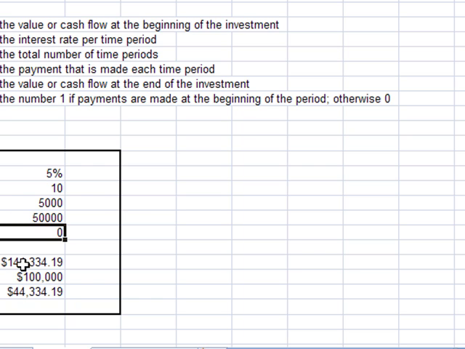How did we obtain that? Well, here is our formula. Future value depends on, number 1, the rate that we expect to obtain, which in this case is 5%.